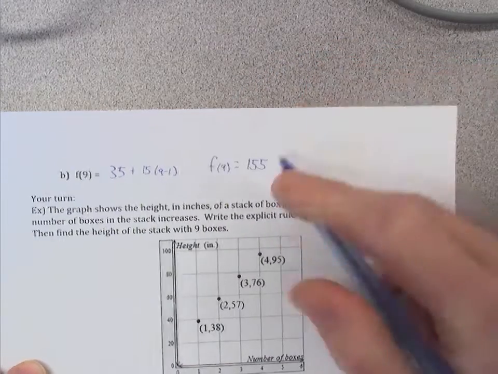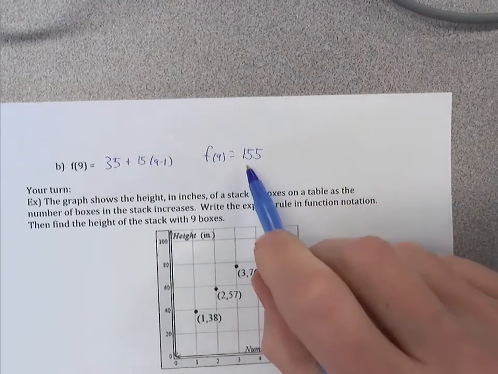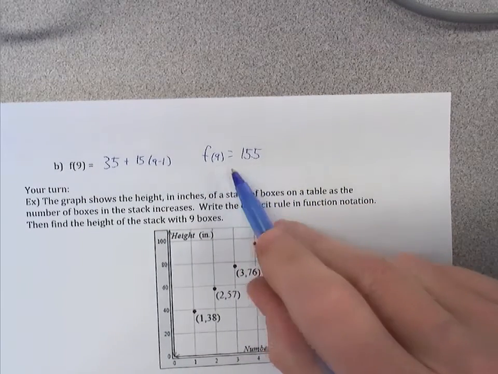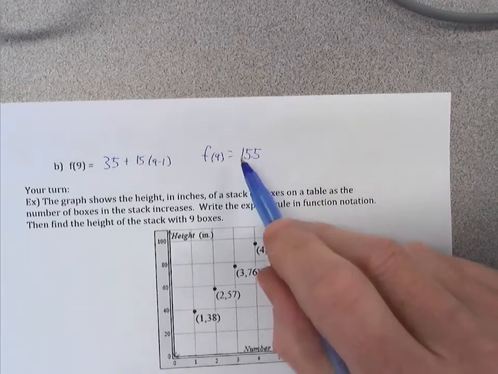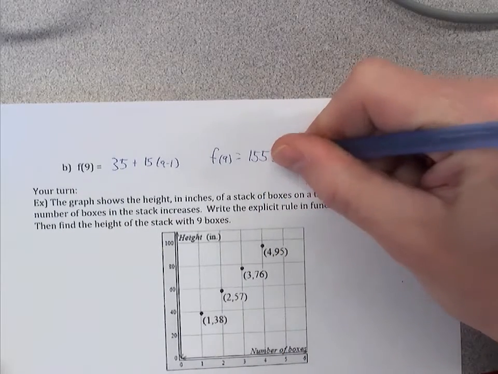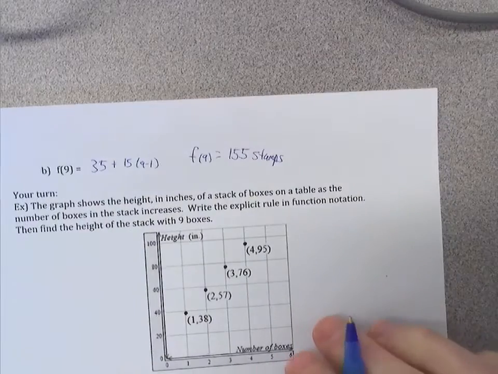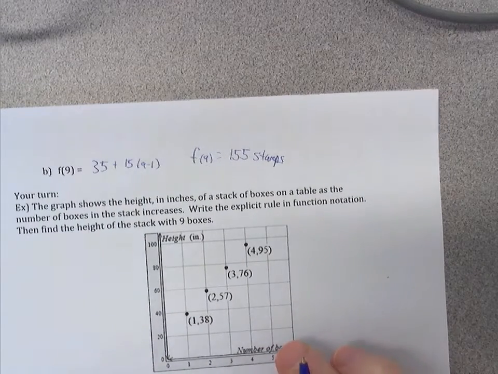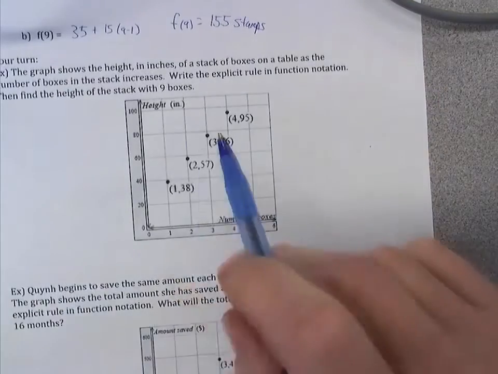155 stamps. And if we were to increase the size of that graph, and if we kept graphing, we would see that at the 9th month, that's where that graph would go. It would go to 155 stamps. Okay, so in 9 months, he's going to have 155 stamps. All right, so let's look at some more graph examples.